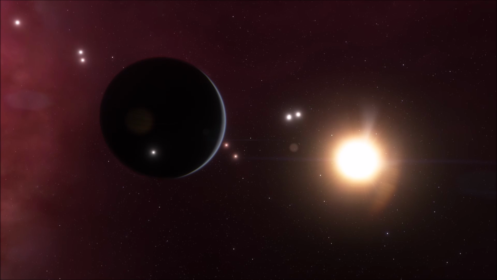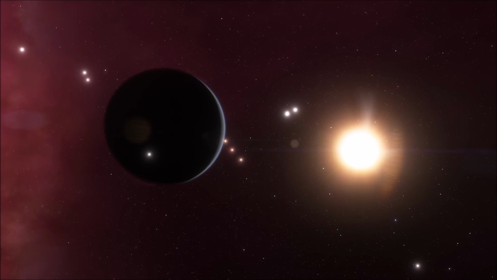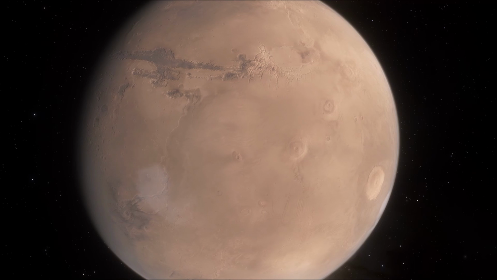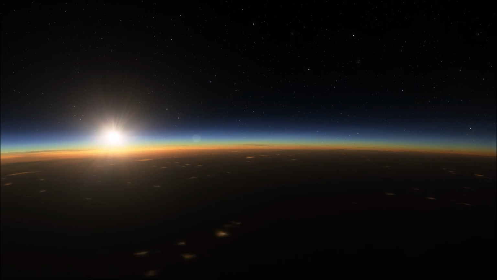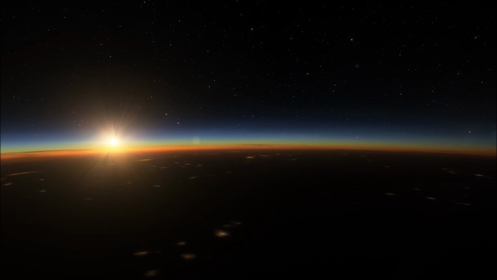So that's the science of a star system, but what about the story? What is it that makes this place unique from the rest? What happened when our solar system was born?